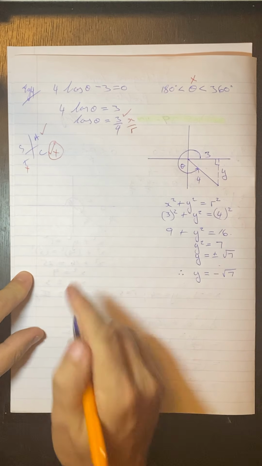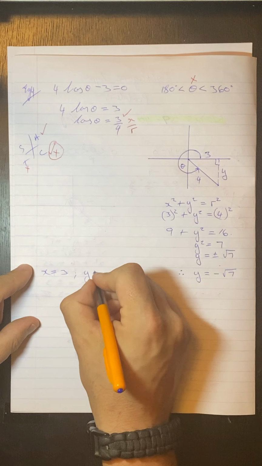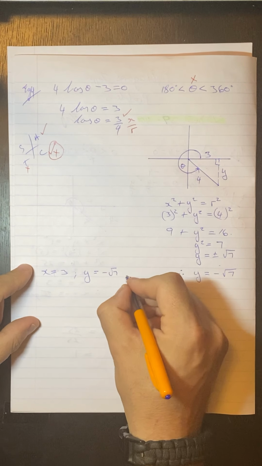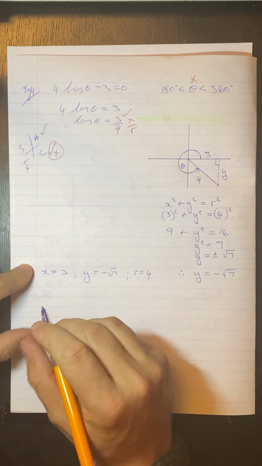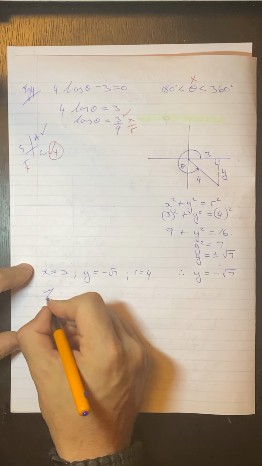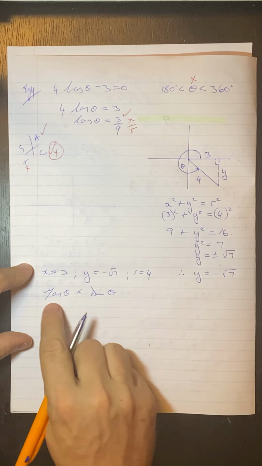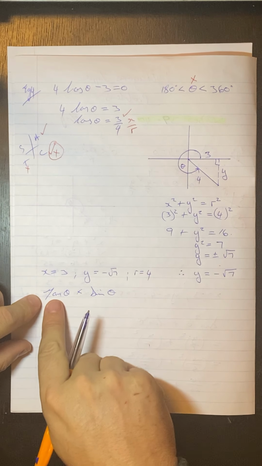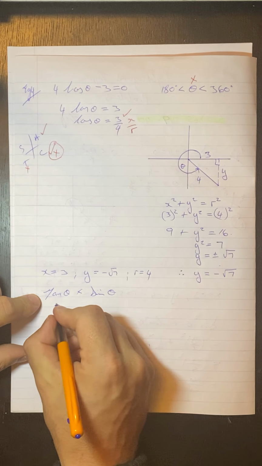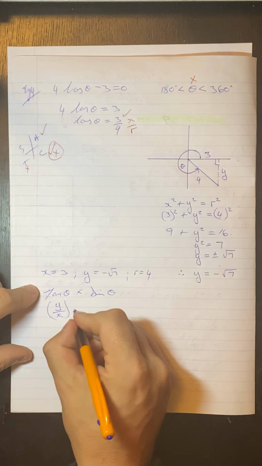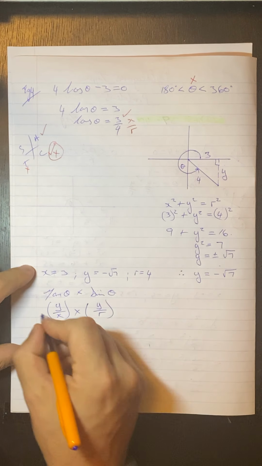Okay, just summarize all our values here. X is equal to 3. Y is equal to minus root 7, and r is equal to 4. Okay, now they asked us to find the value of tan theta times sine theta. I'm going to put these in terms of x, y, and r. So this is toa, y over x, because tan is y over x, multiplied by soh, y over r.